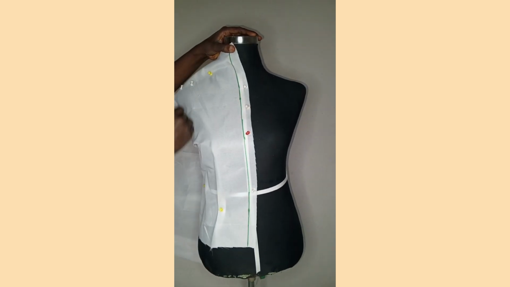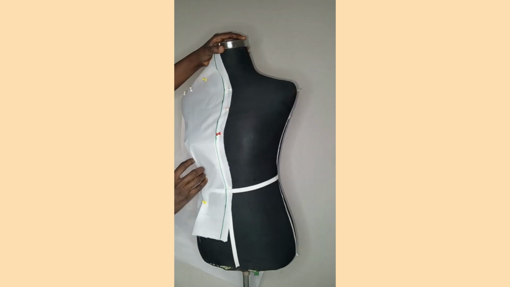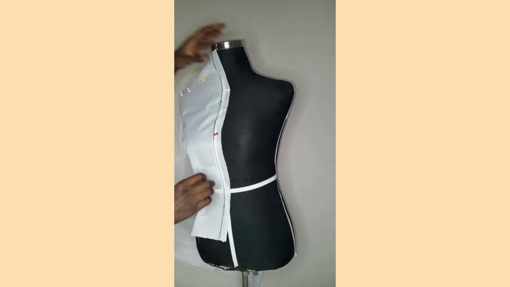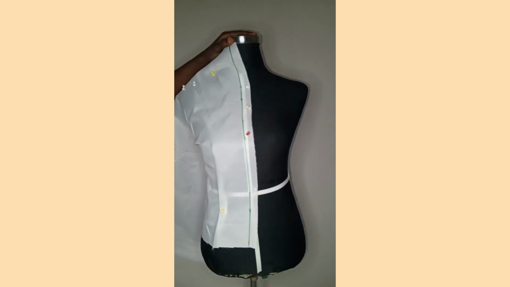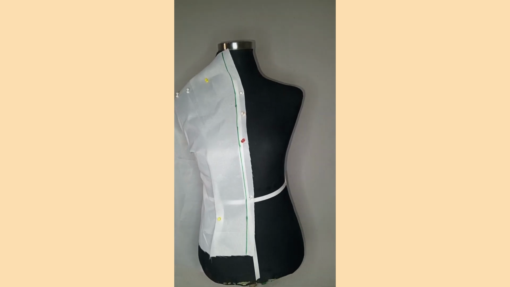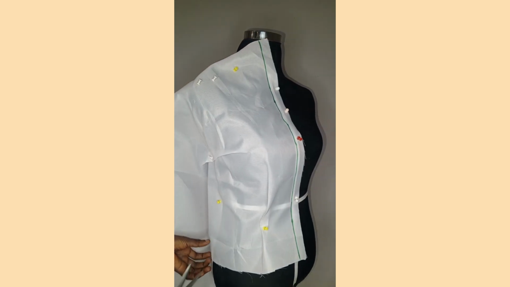So I have transferred the dart from the shoulder to the waist. So now I have side darts and waist darts. Initially we started with shoulder darts and waist darts. Now it is a side dart and waist dart. So I'll mark and I'll cut out this pattern.